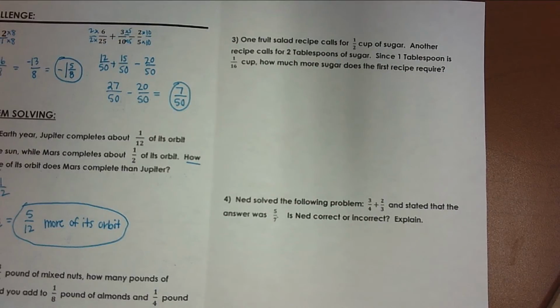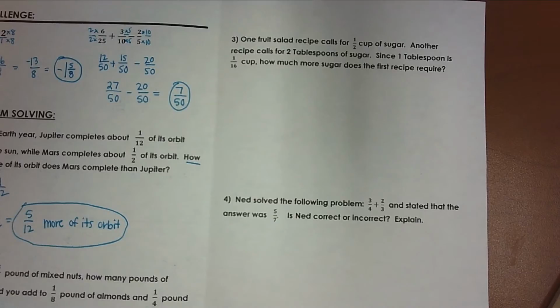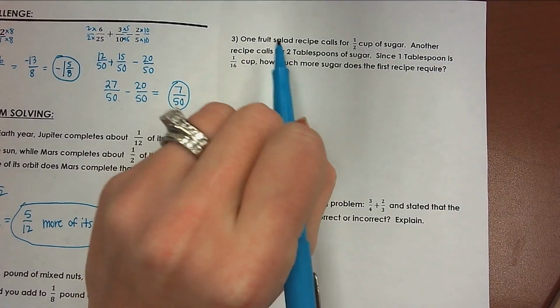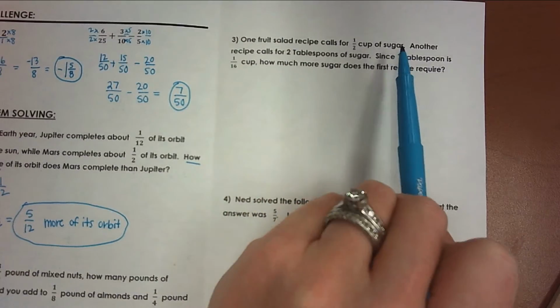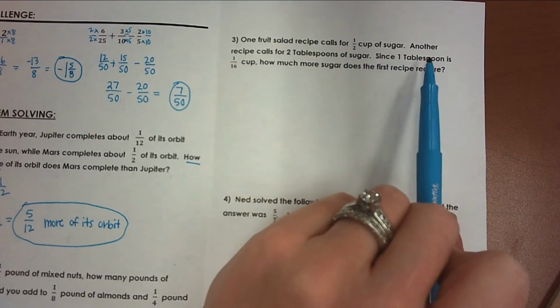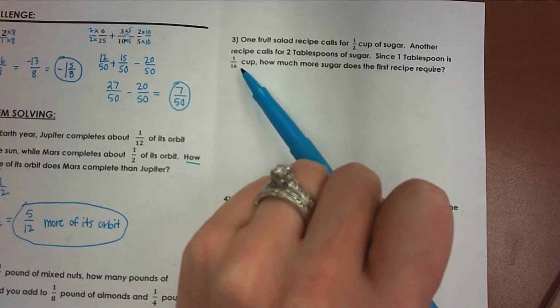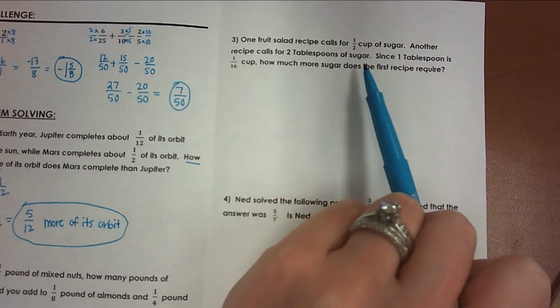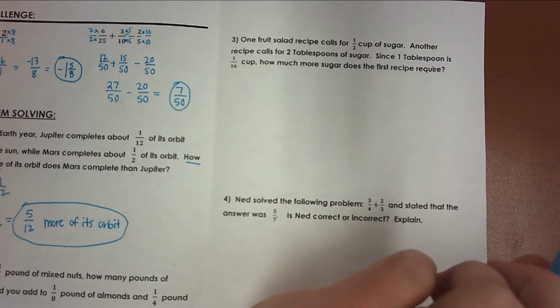We're almost done. We're going to do two more problem solving to wrap up this fillable bowl. It says one fruit salad recipe calls for 1/2 cup of sugar. Another recipe calls for 2 tablespoons of sugar. Since 1 tablespoon is 1/16 cup, how much more sugar does the first recipe require?